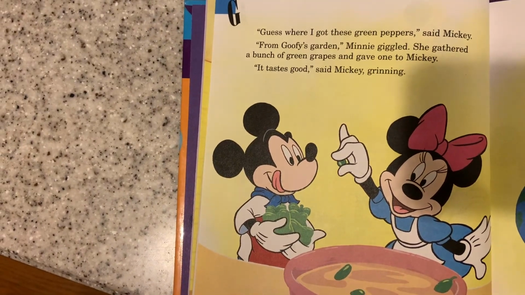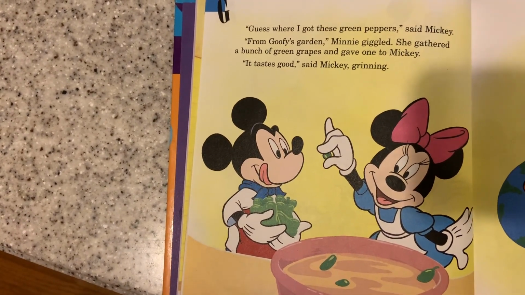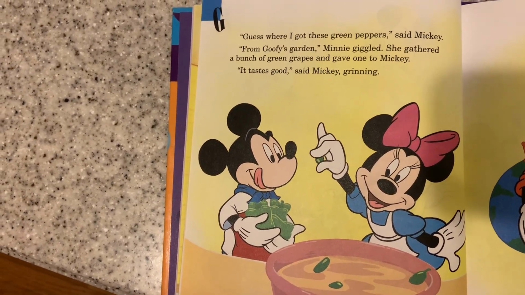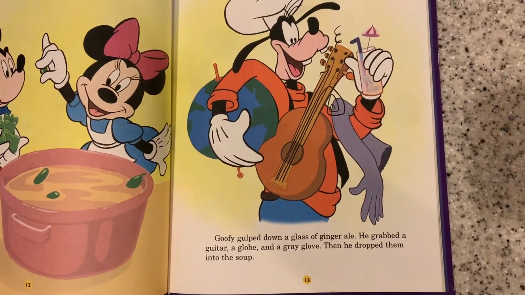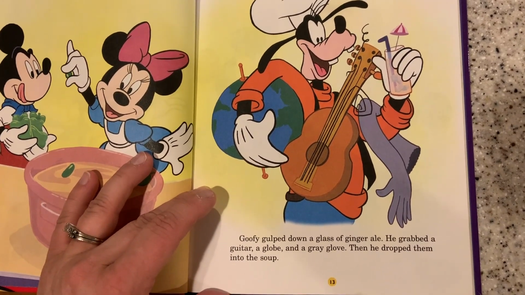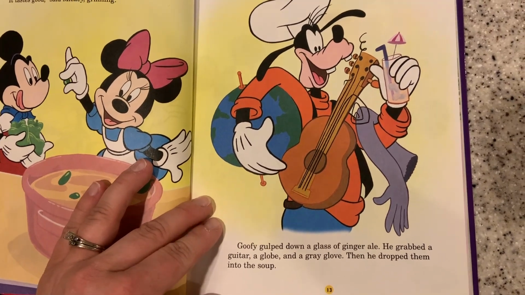"Guess where I got these green peppers," said Mickey. "From Goofy's garden," Minnie giggled. She gathered a bunch of green grapes and gave one to Mickey. "It tastes good," said Mickey, grinning. Goofy gulped down a glass of ginger ale. He grabbed a guitar, a globe, a gray glove, and then he dropped them into the soup.